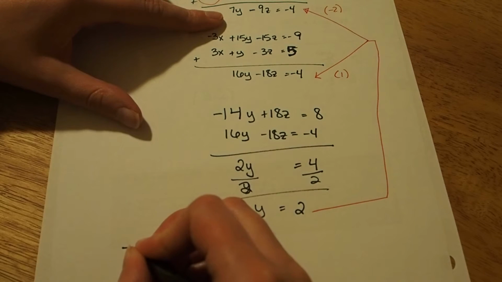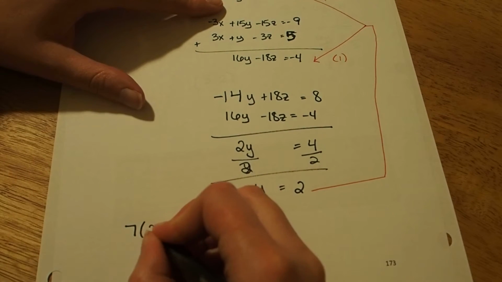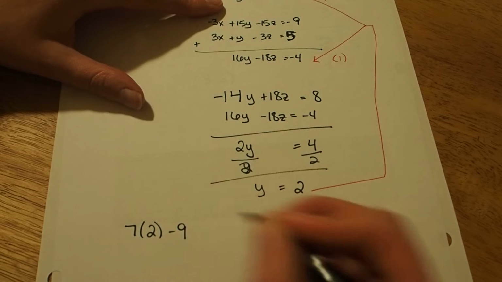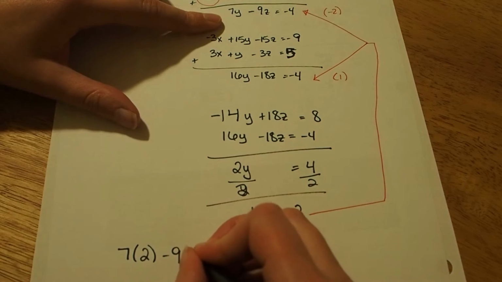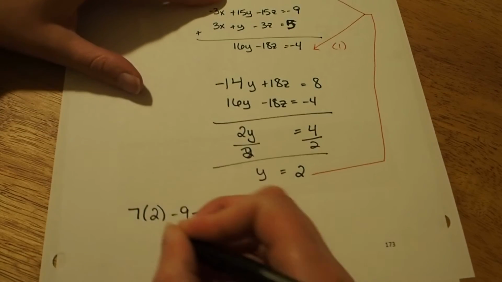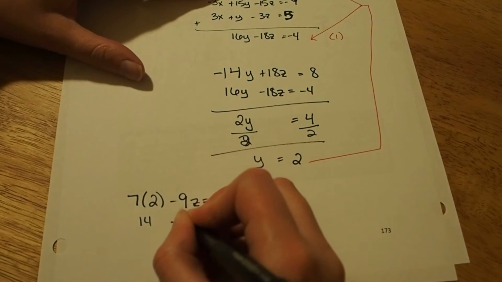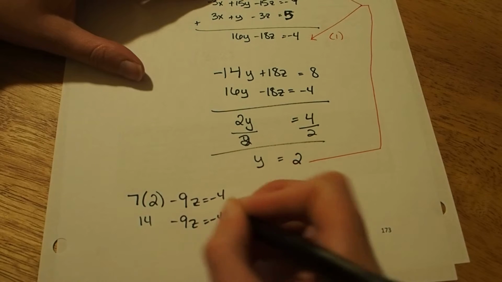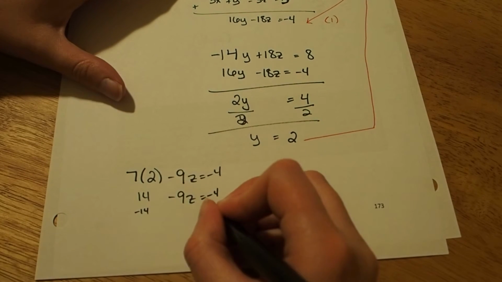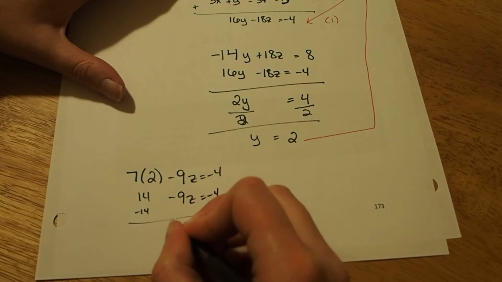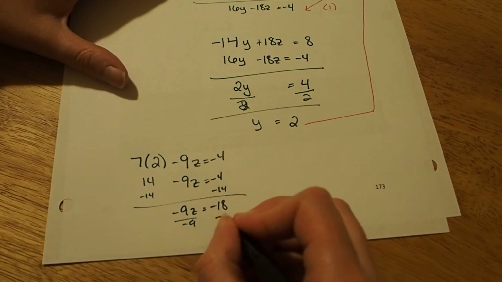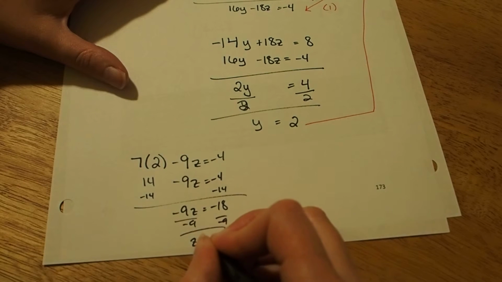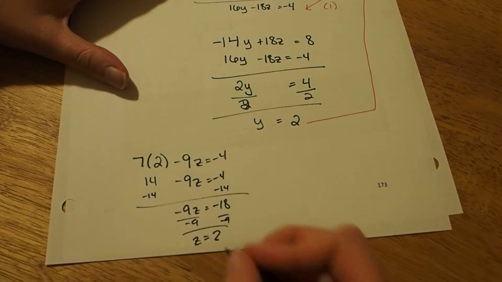I'm going to do my work over here. 7 times the y value, which is 2, minus 9 times the z value equals negative 4. So it's going to be 14 minus 9z equals negative 4. Subtract 14 from both sides. Negative 9z equals negative 18. So if you divide both sides by negative 9, your z value turns out to also be 2.